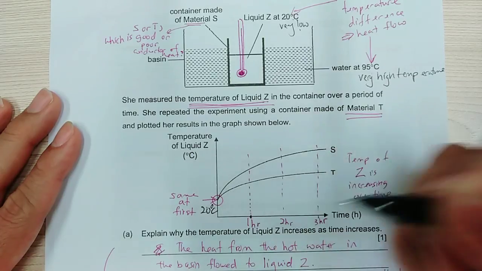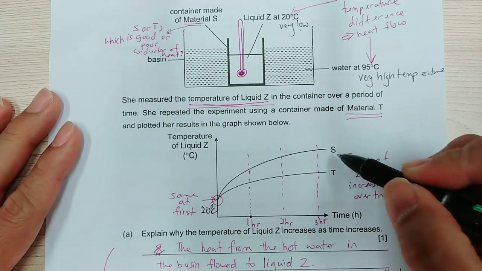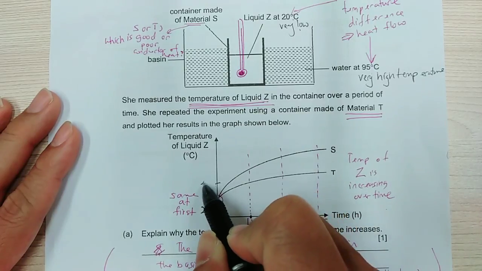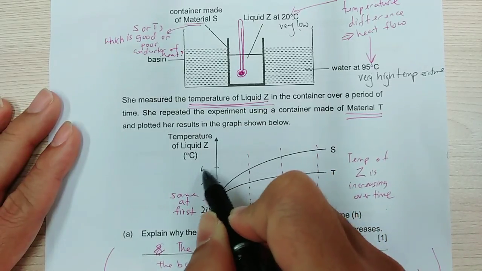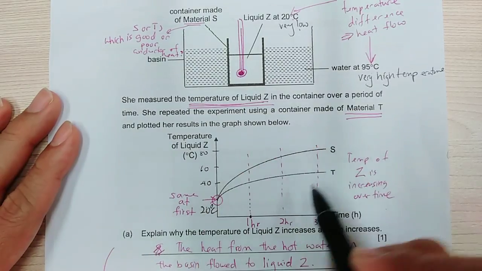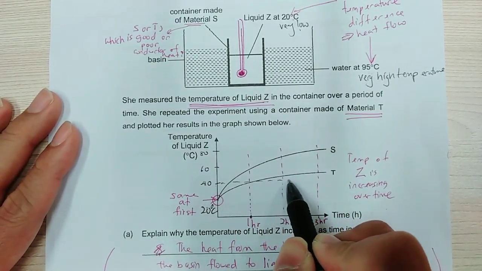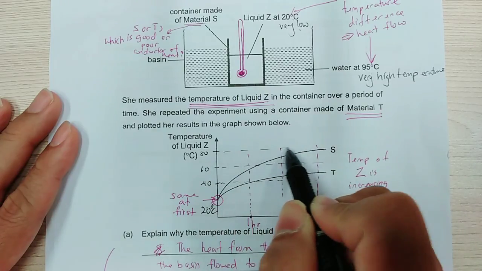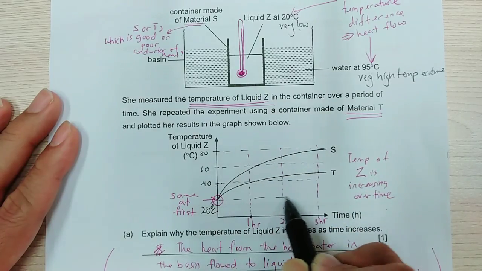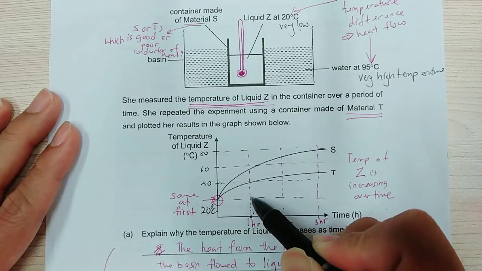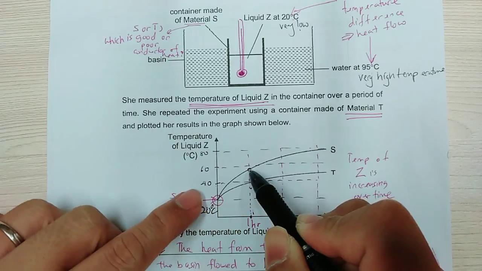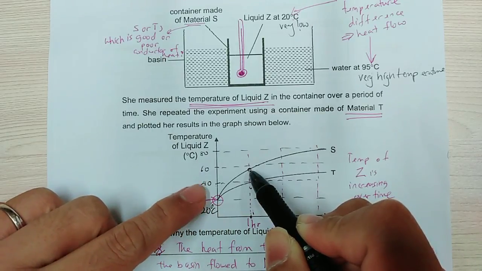Let's say after 1 hour, for material S, if it's 20, this could be, for example, 40, this could be 60, this could be 80. You do not have to draw the dotted lines. You just need to understand how to read this line graph. So after 1 hour, for material S, the liquid inside will be around between 40 to 60 degrees Celsius.